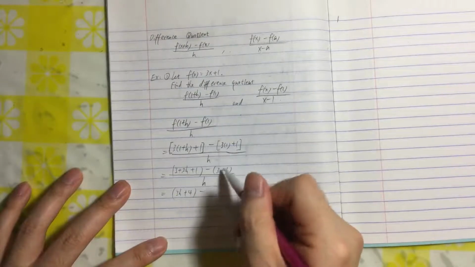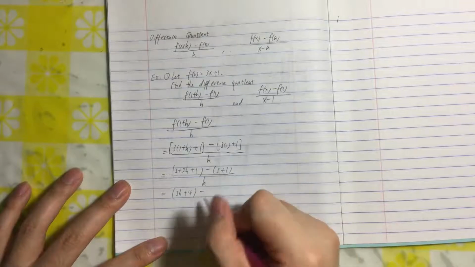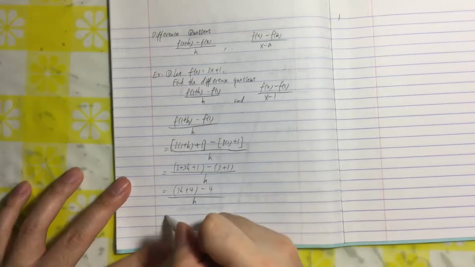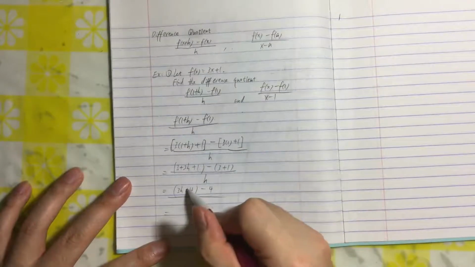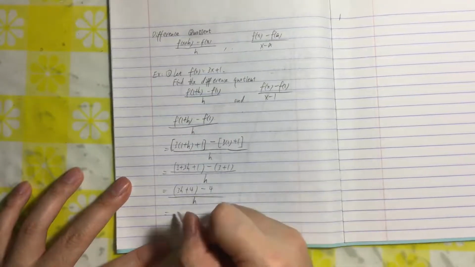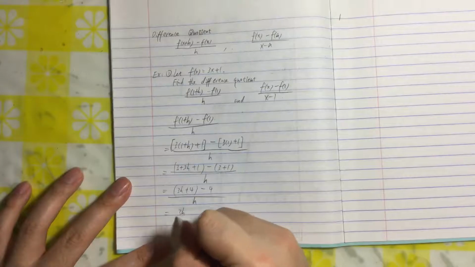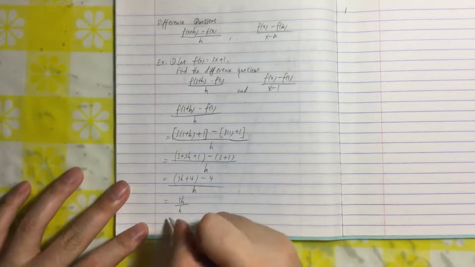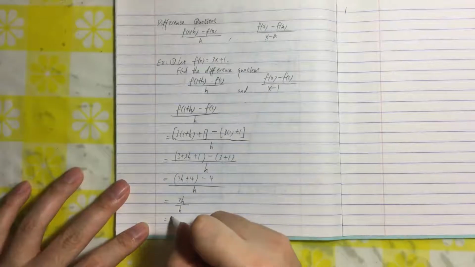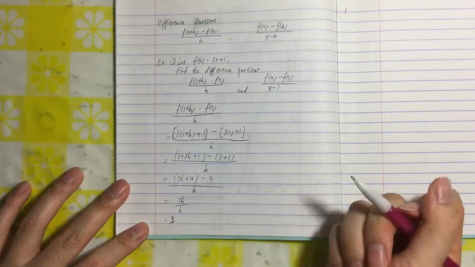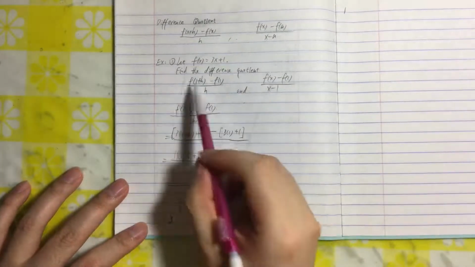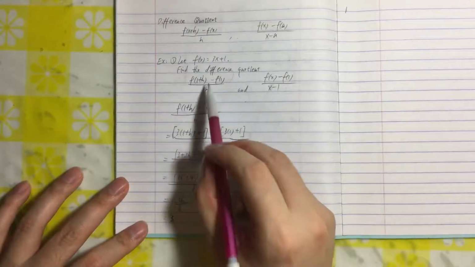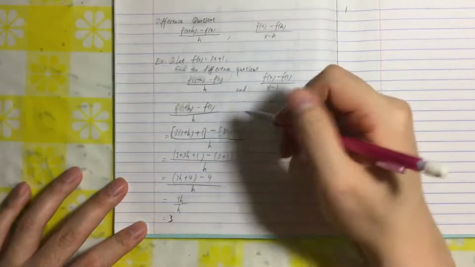In the second parentheses, 3 plus 1 is also 4. Then in the numerator, plus 4 and minus 4 cancel. What's left is 3h. 3h over h. I can cancel h from top to bottom. I get 3. So the first difference quotient is equal to 3.